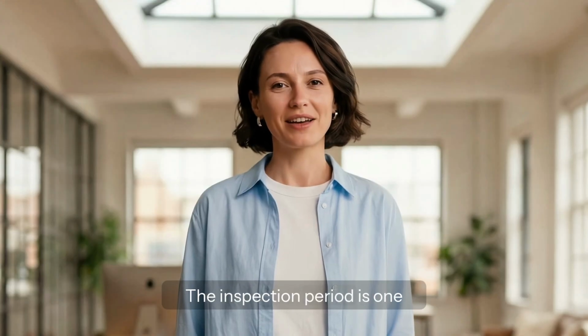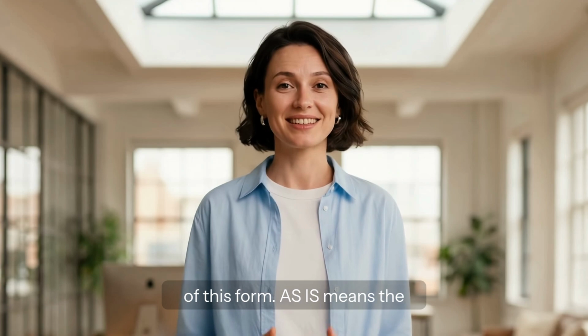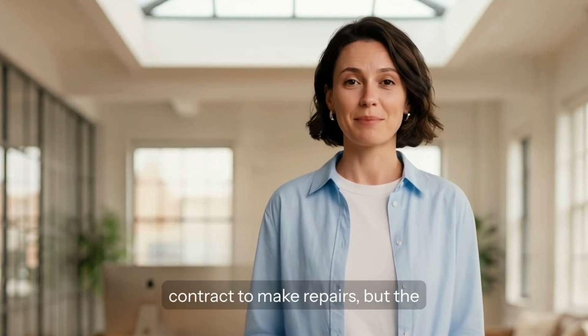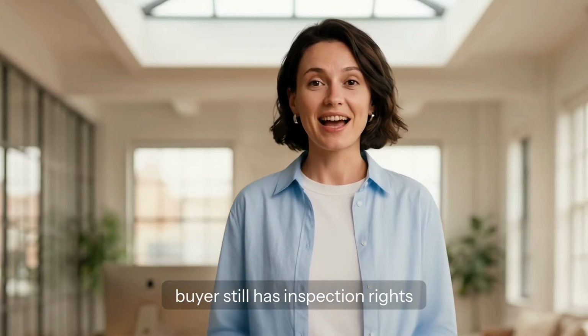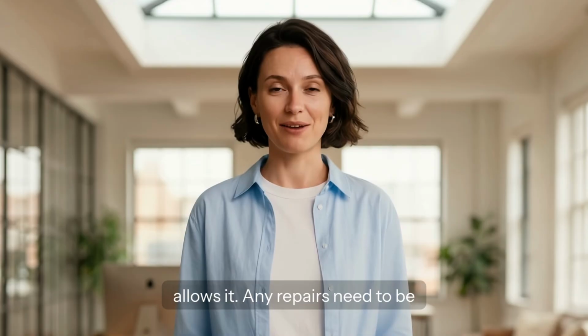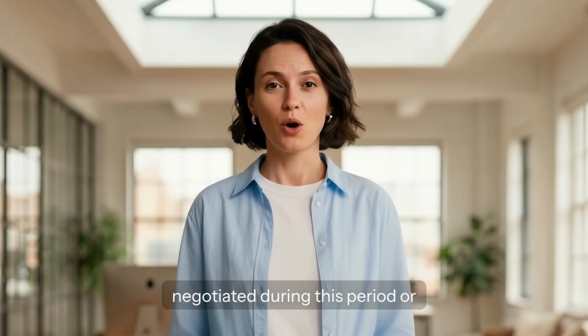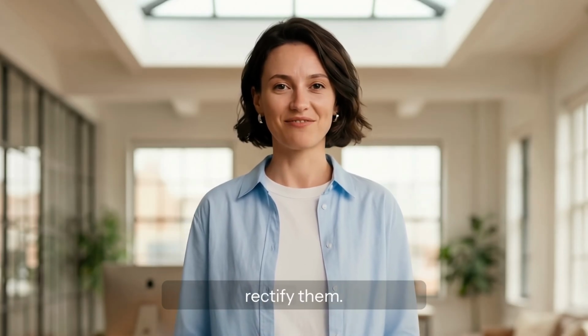The inspection period is one of the most misunderstood parts of this form. As-is means the seller is not agreeing in the contract to make repairs, but the buyer still has inspection rights and may cancel within the inspection period if the contract allows it. Any repairs need to be negotiated during this period or risk the buyer having to pay to rectify them.